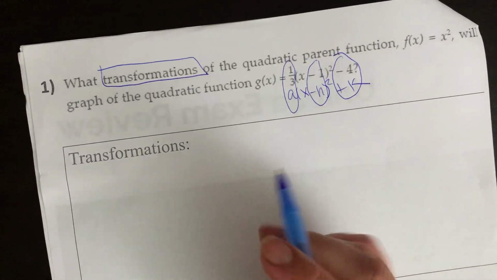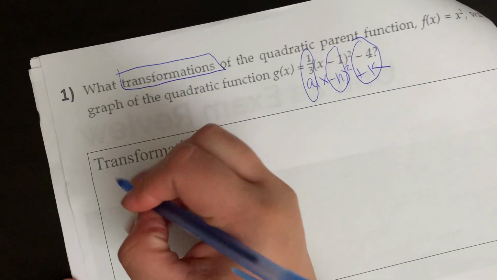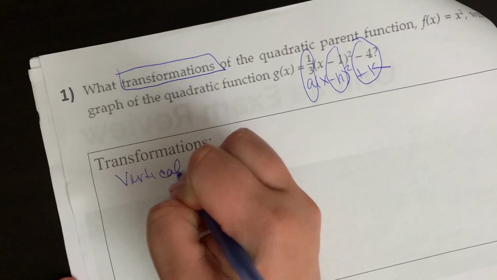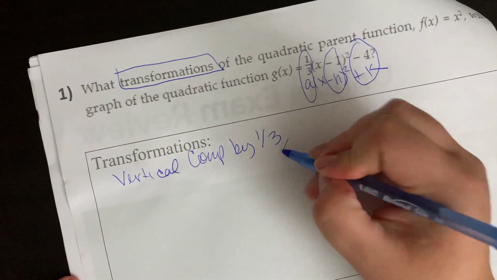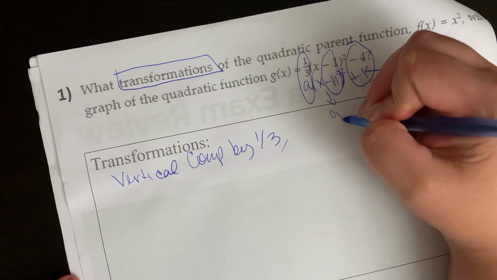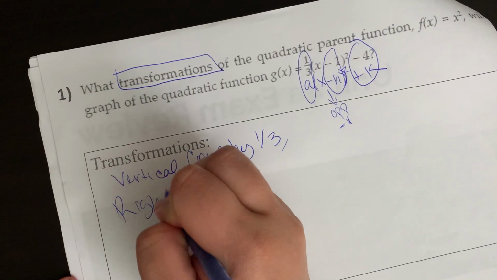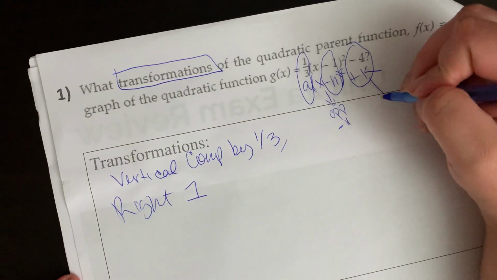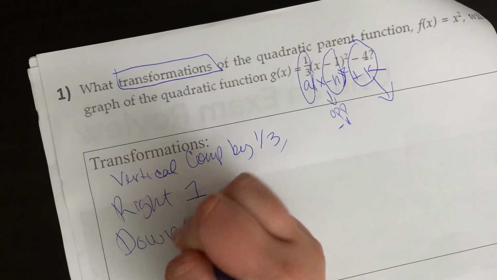So what is my transformation? Well, 1/3, if you look at your notes, that would be a vertical compression. So a vertical compression by 1/3. Your h is inside my parentheses, which I already know is always going to be opposite. So because I have a -1, I know that's going to go right 1. And my k is on the outside and it's straightforward. So it's going to go down 4.